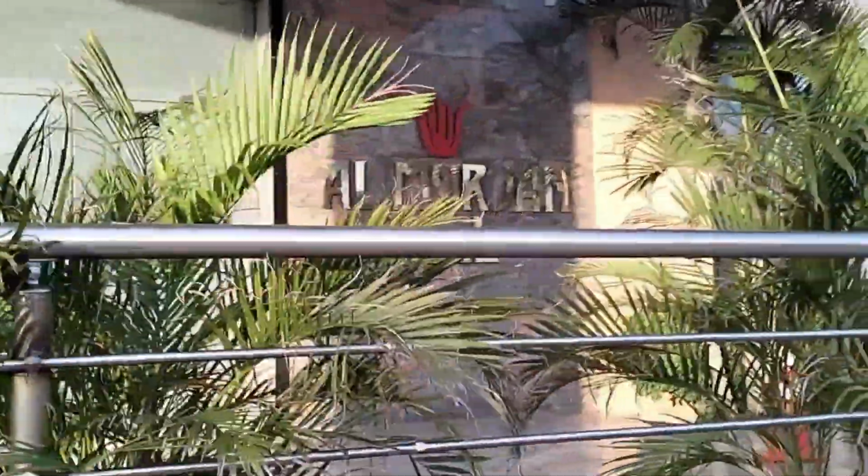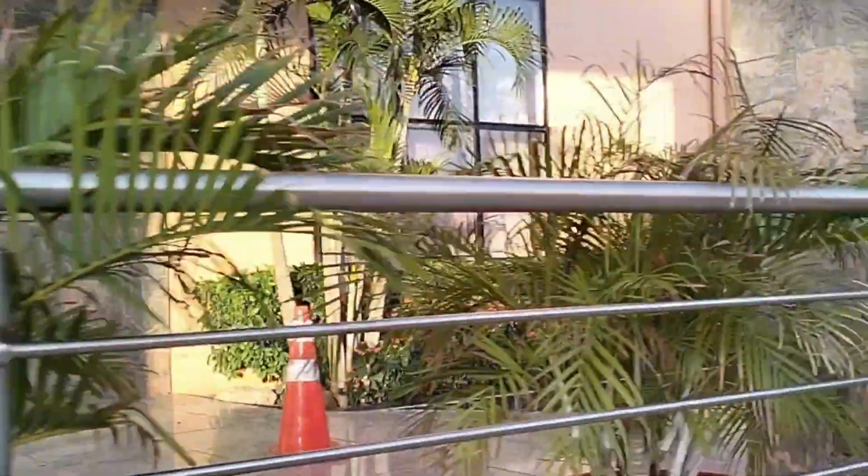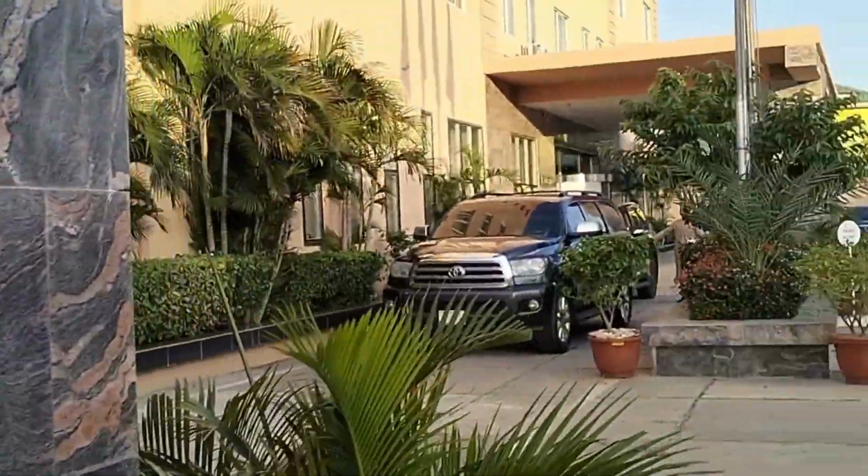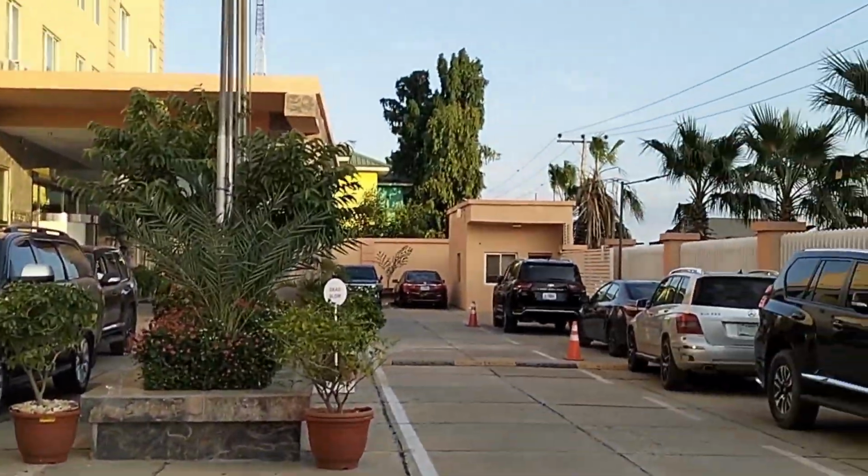They have a mall for events. This is a mall. Very beautifully decorated place. Almora Mall. That's the name.